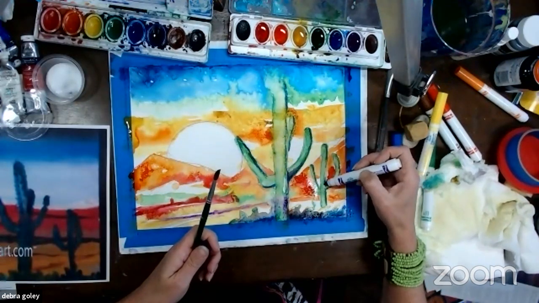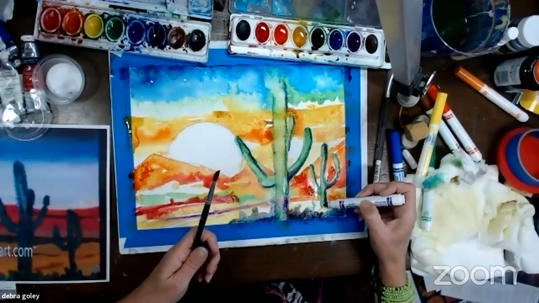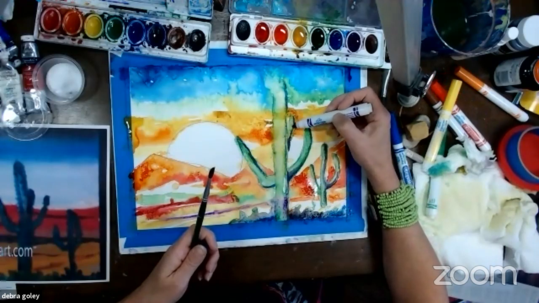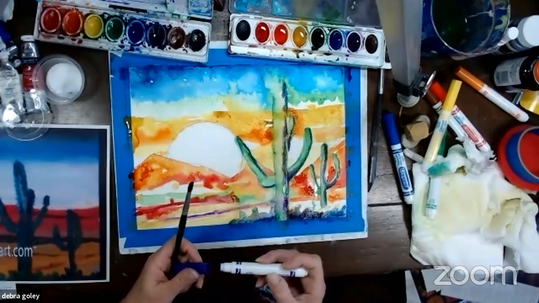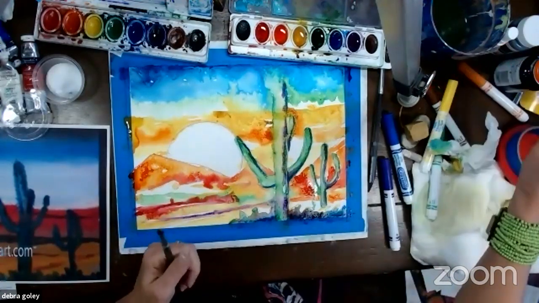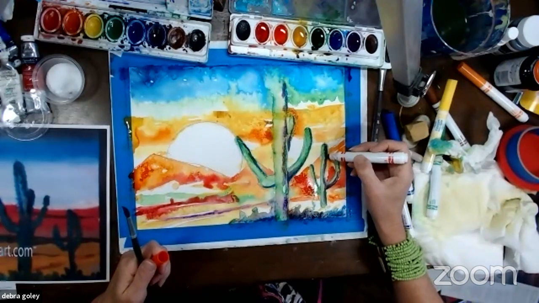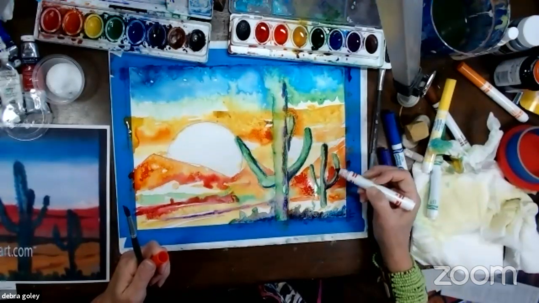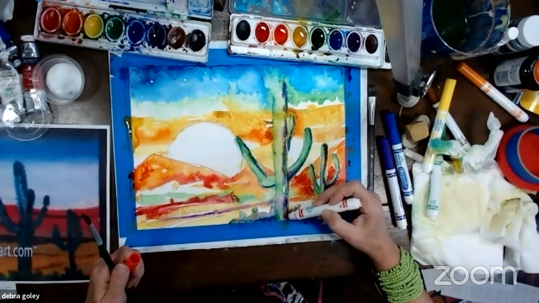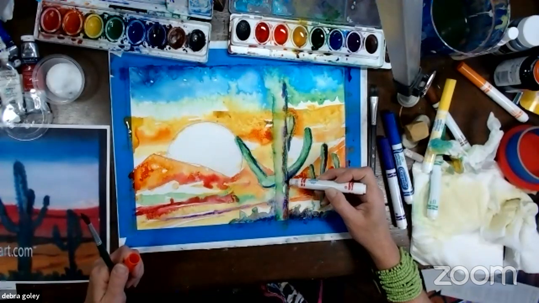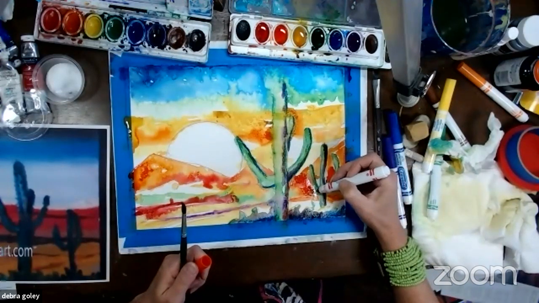A little shadow. Or you could use the red. I'm gonna add a little red in just a minute. I'm getting him darker. Using opposites in your art for the darker areas really works. They just do.